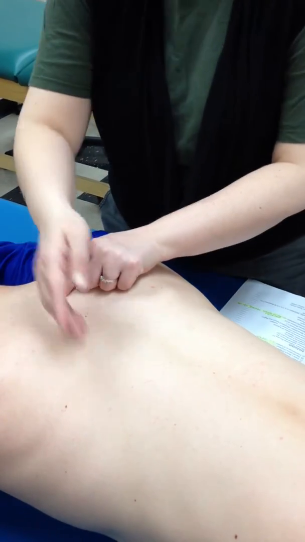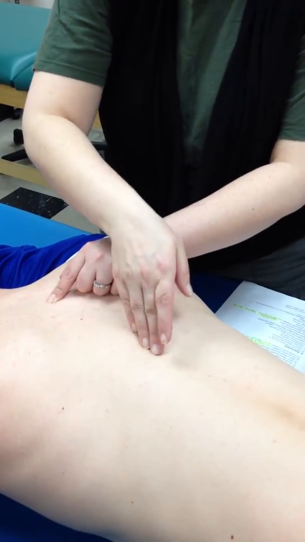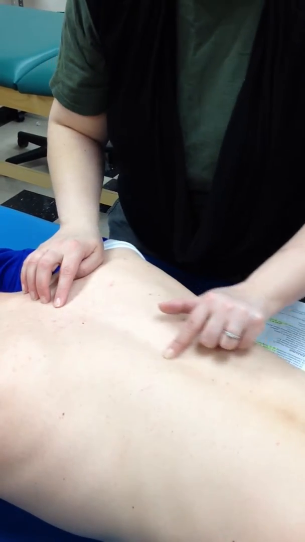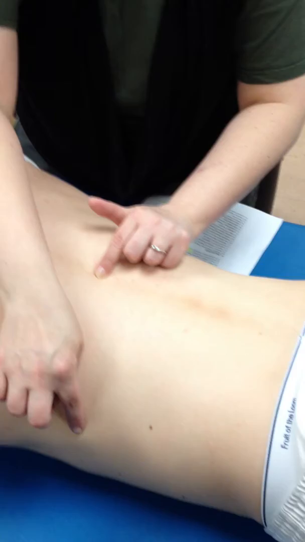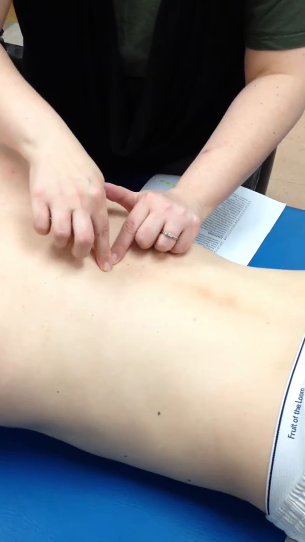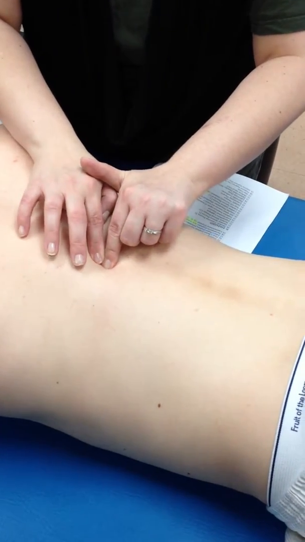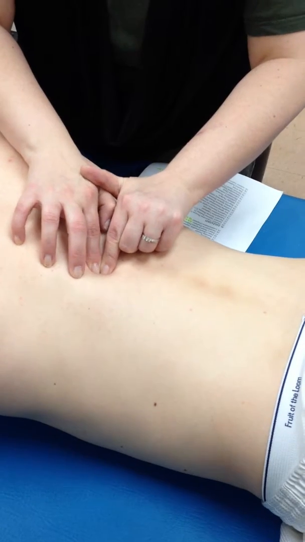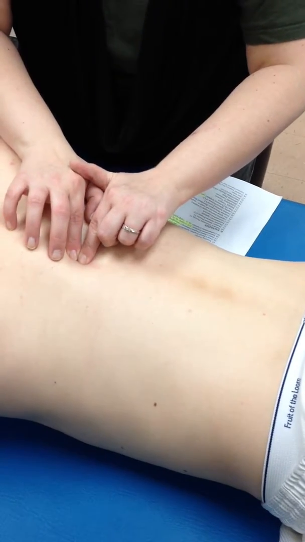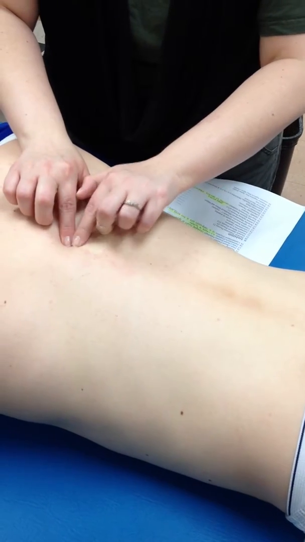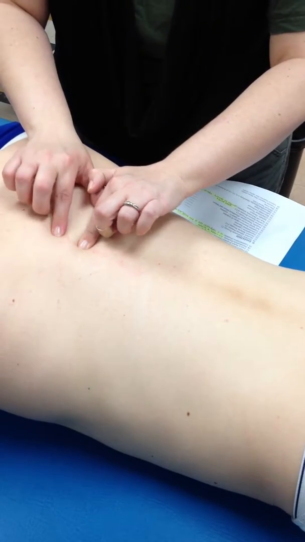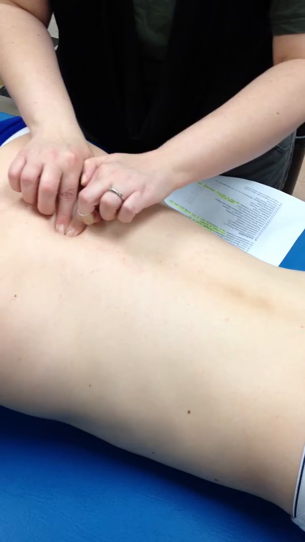Costovertebral is where my ribs come in and they meet into my actual junction. Okay, so I'm going to come down a couple spinous processes. So I'm coming down to this one right here. My rib will come up and it'll attach right in here. Okay, so when I'm right here, okay, that's one. Right here, this is one. He's going to be a little tight because he is a golf player. They tend to be very, very tight in this junction, and he is.